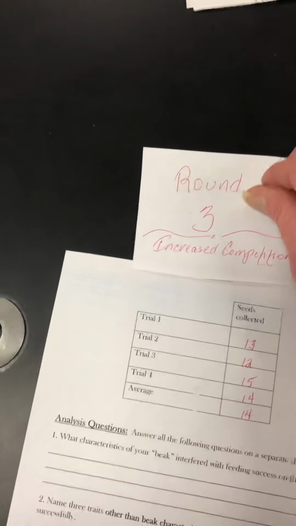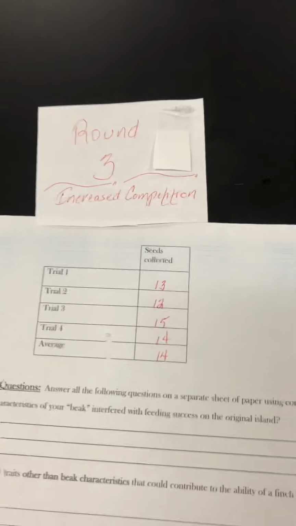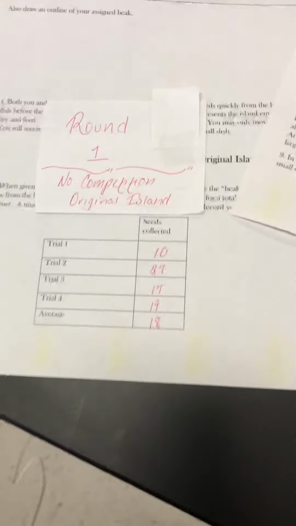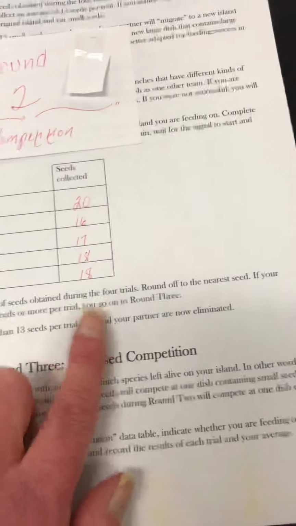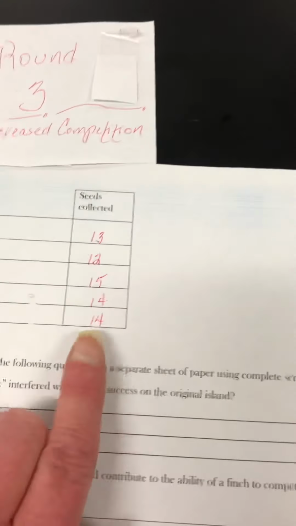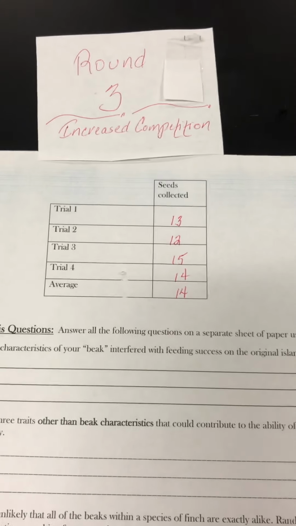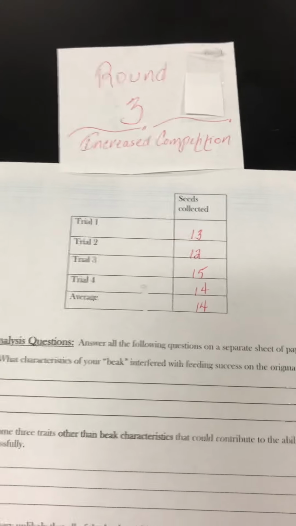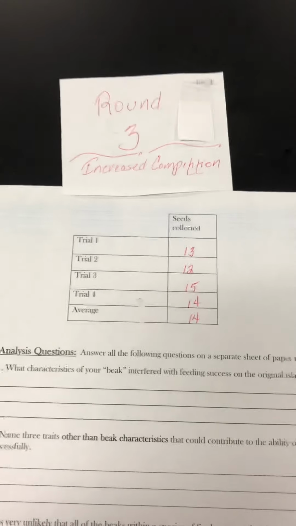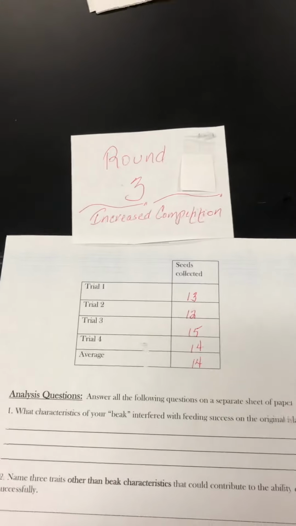So you can see that the increased competition made an impact because they had 18 average the first time. They had 18 on average the second round, but this time they only got 14. So when you're out there competing, you're going to get less. Okay, I hope I was clear enough.